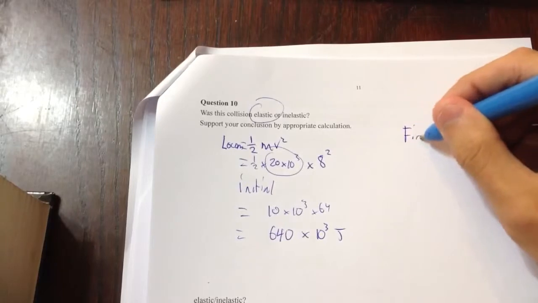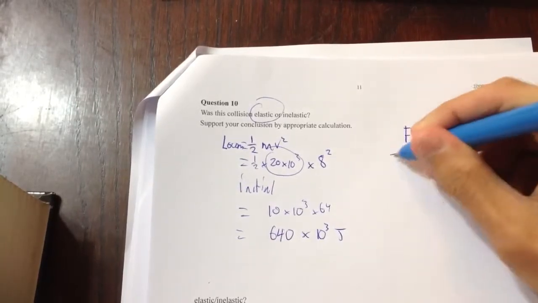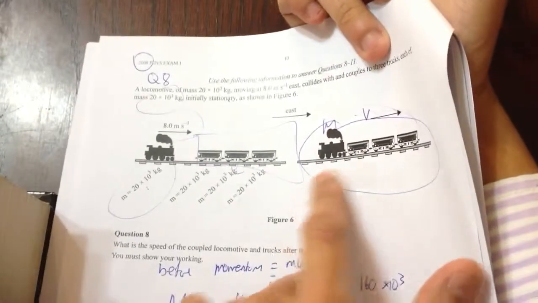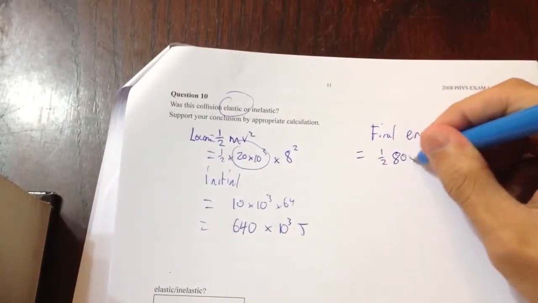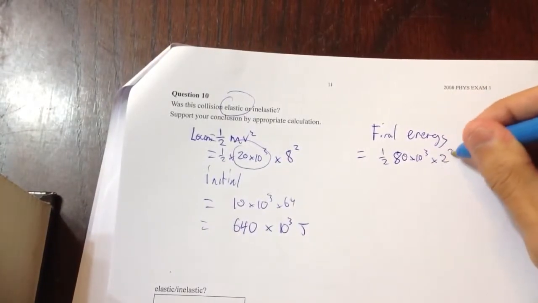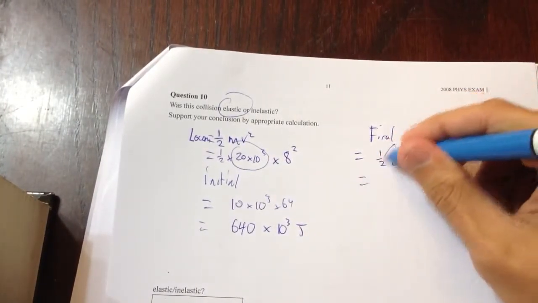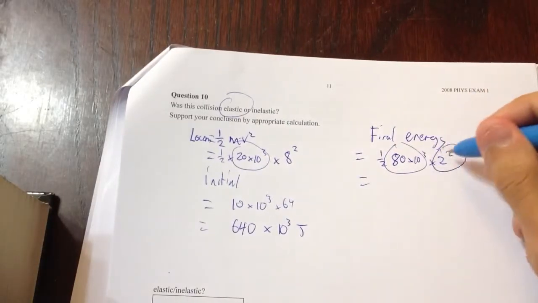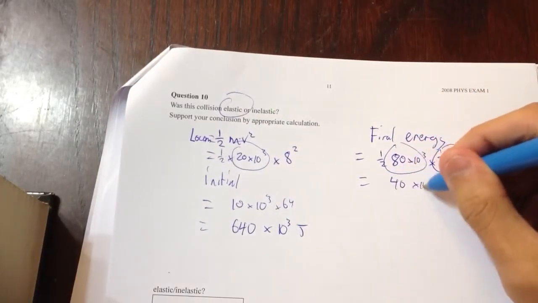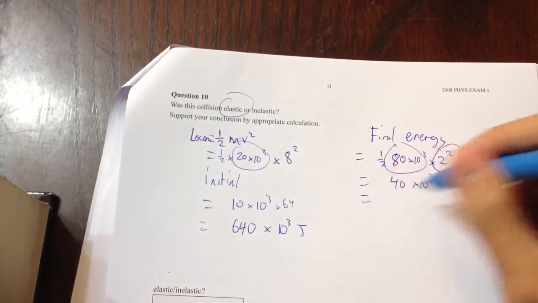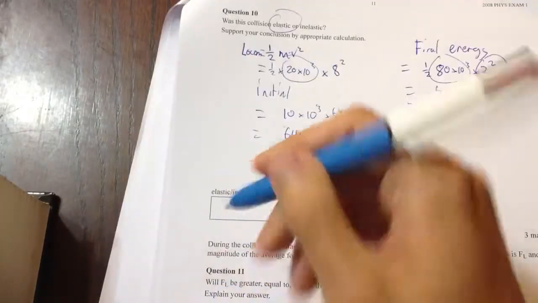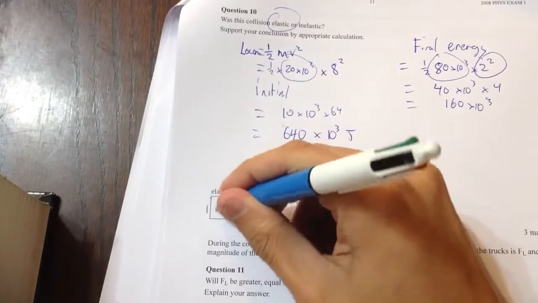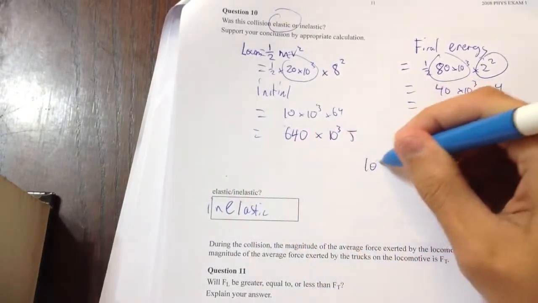So final energy: all of them, a mass of 80 times 10 to the 3, were moving at 2 meters per second. Half times 80 times 10 to the 3 times 2 squared. That's the mass and that's the velocity squared. It's 40 times 10 to the 3 times 4, which equals 160 times 10 to the 3. So we lost a fair bit of energy. Therefore, inelastic, loss of energy.